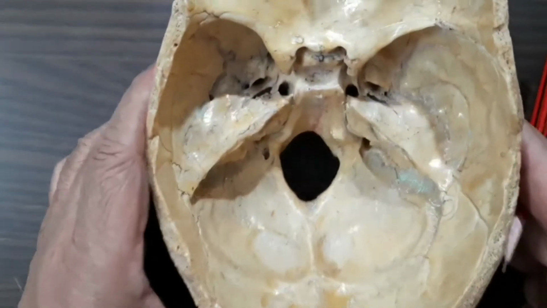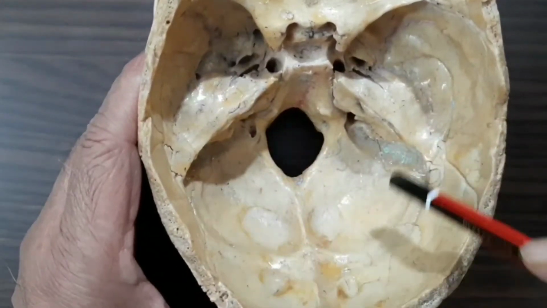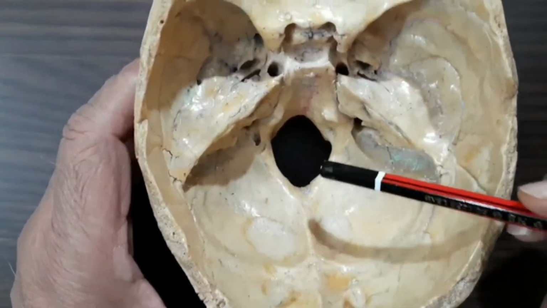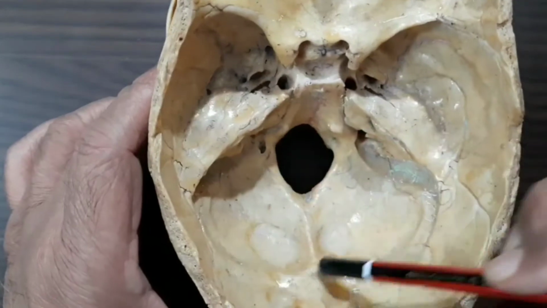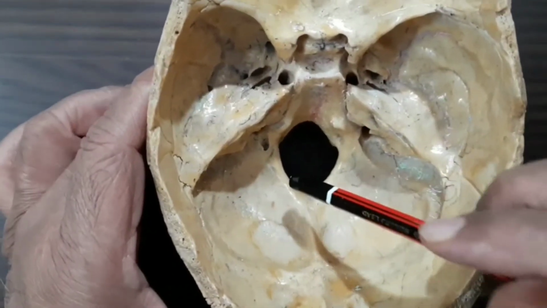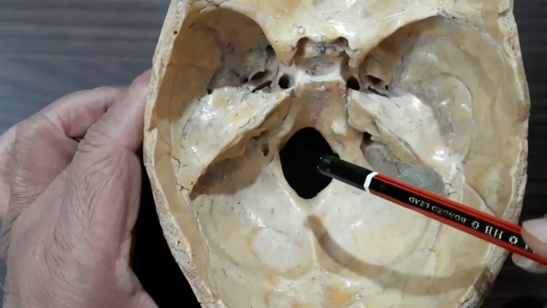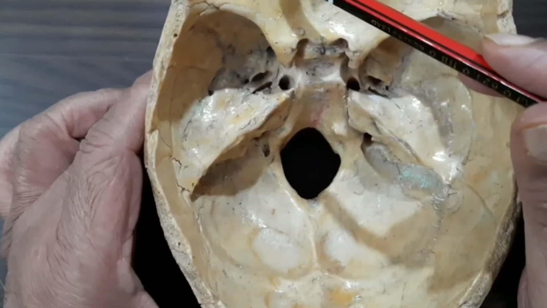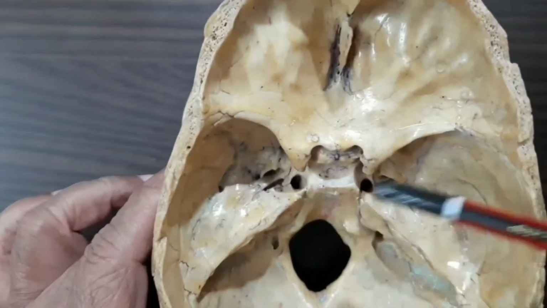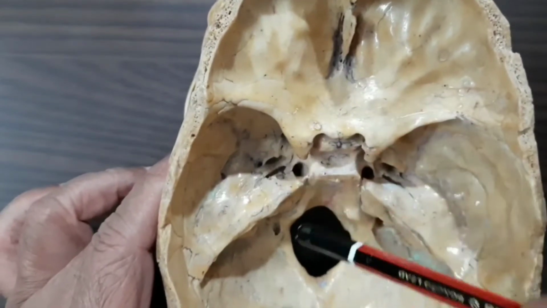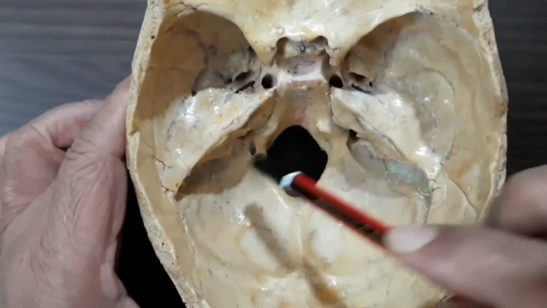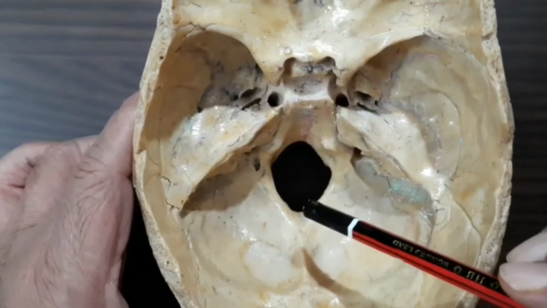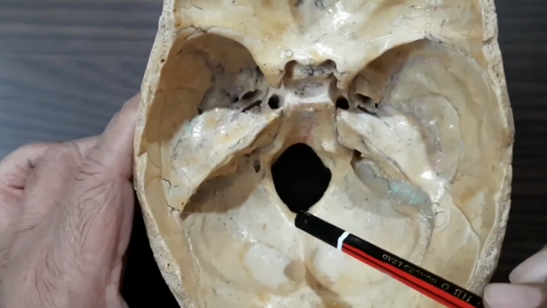Now the posterior part, or the posterior most part, is the deepest part. It is quite deep in comparison to the anterior part, which is at a higher level than the middle part, which is at a lower level, and the posterior part is at the lowest, the deepest level.